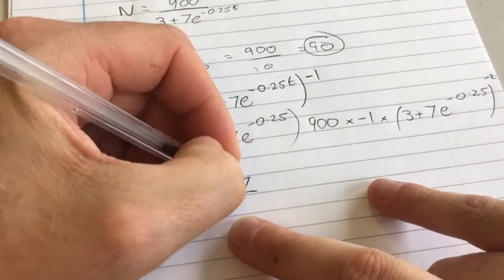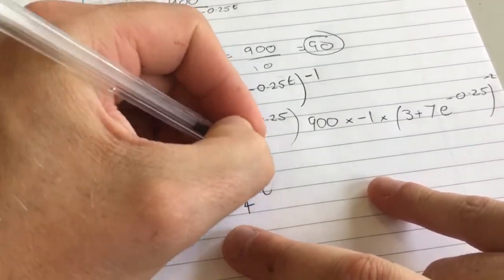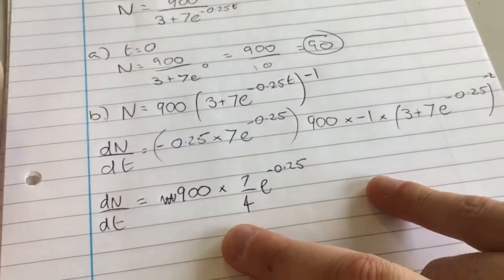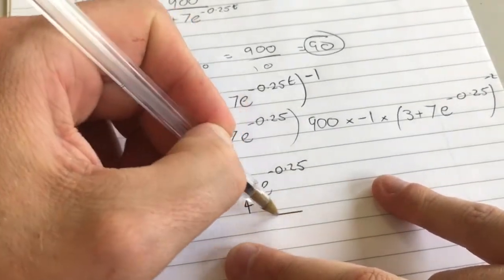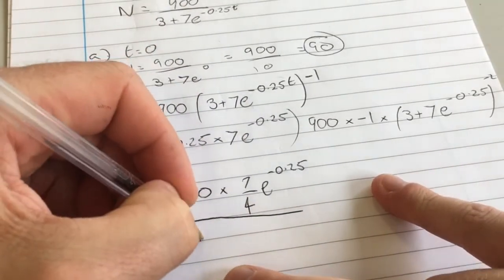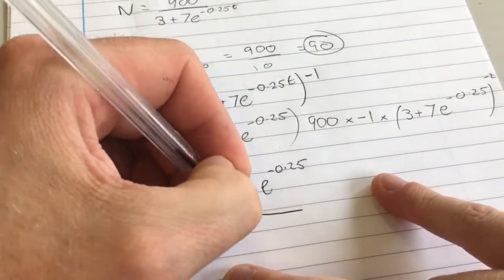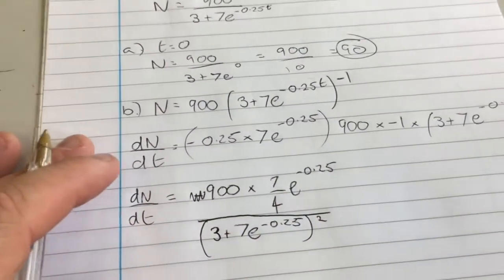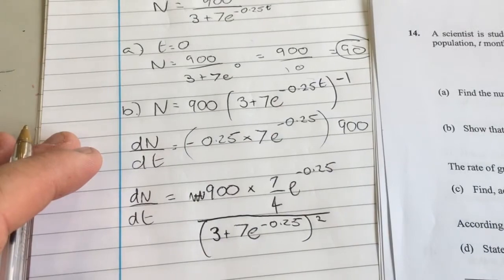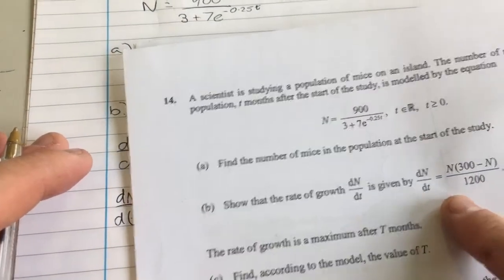So we can get 7 over 4 e to the minus 0.25t all over (3 plus 7e to the minus 0.25t) squared. So, getting there, we somehow need to turn this back into, in terms of n.